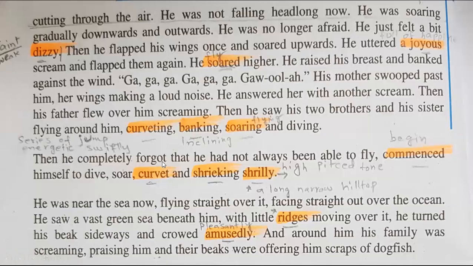Then he completely forgot that he hadn't always been able to fly. Students, as I've told you, it's a symbol. Symbolically, if we observe this, there's a great message: once you achieve your goal, once you achieve your target, you forget the rest of the pain you had before, right?